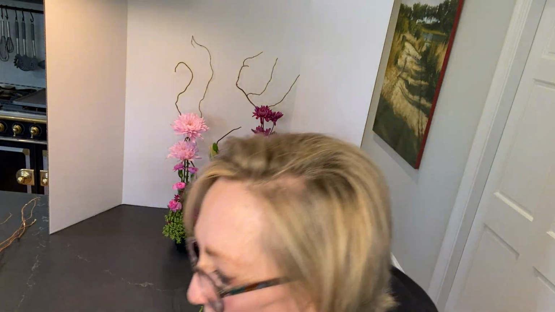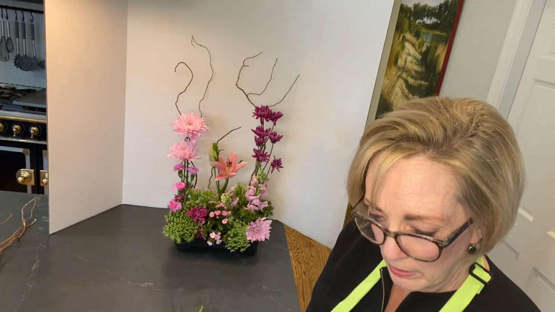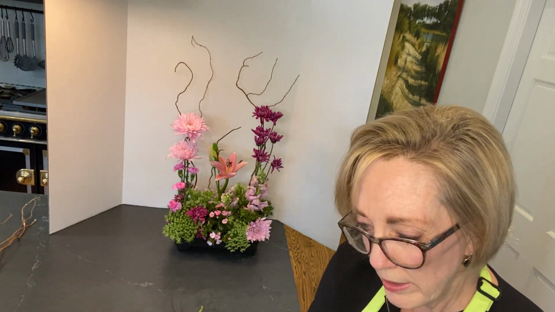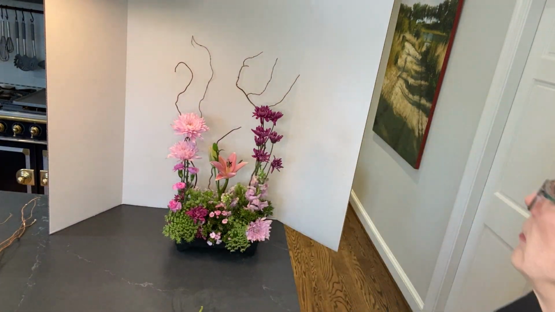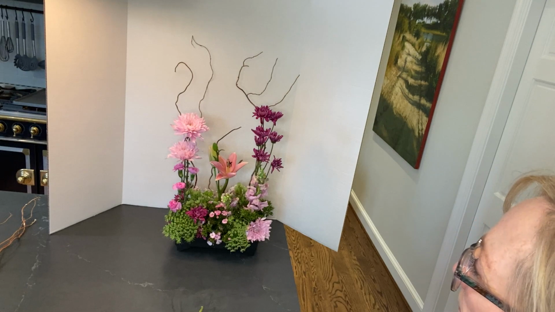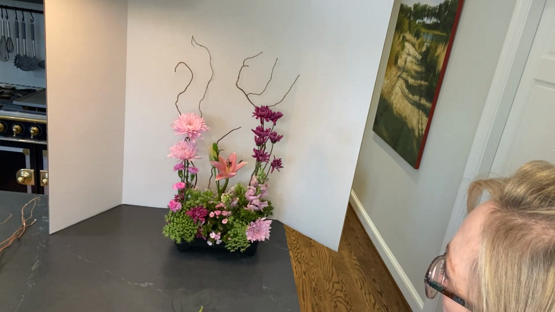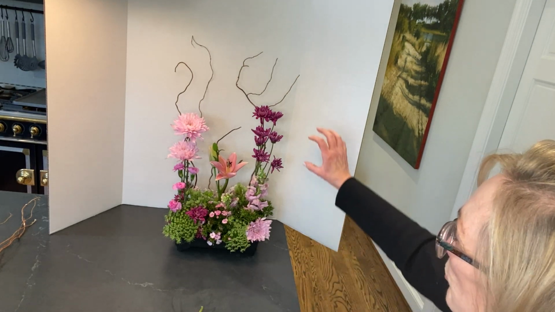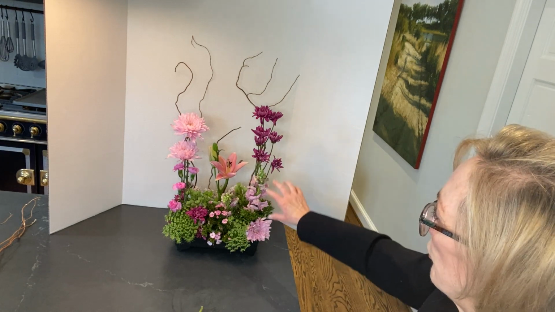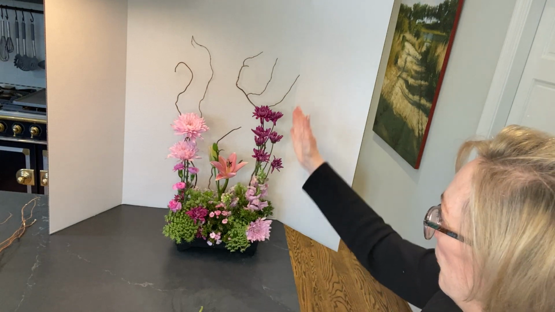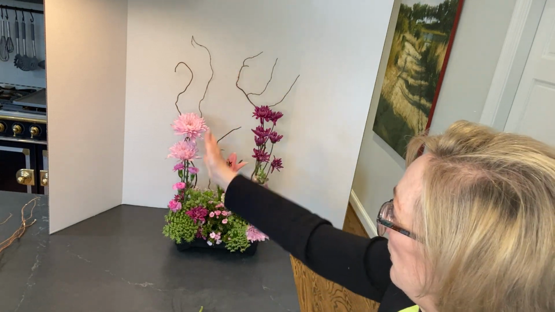I find parallel arrangements to be relatively easy to do and try. It's a great arrangement to work on if you're not all that confident. But again, make sure the scale of your plant materials is good for what you're trying to do in here.